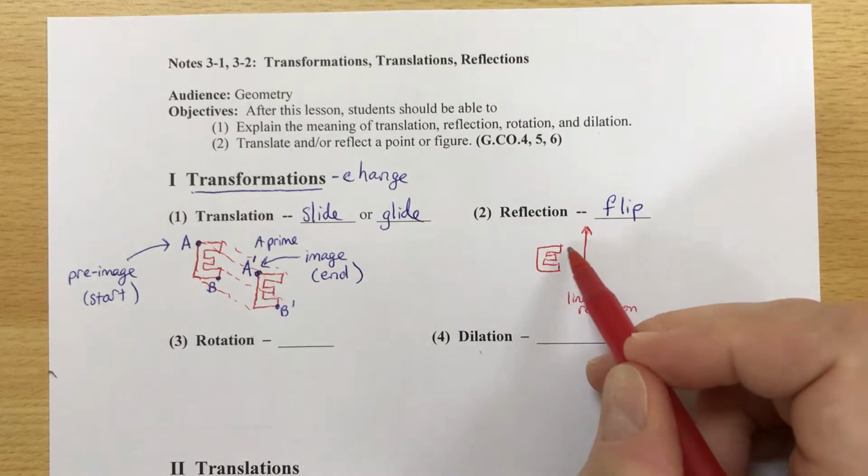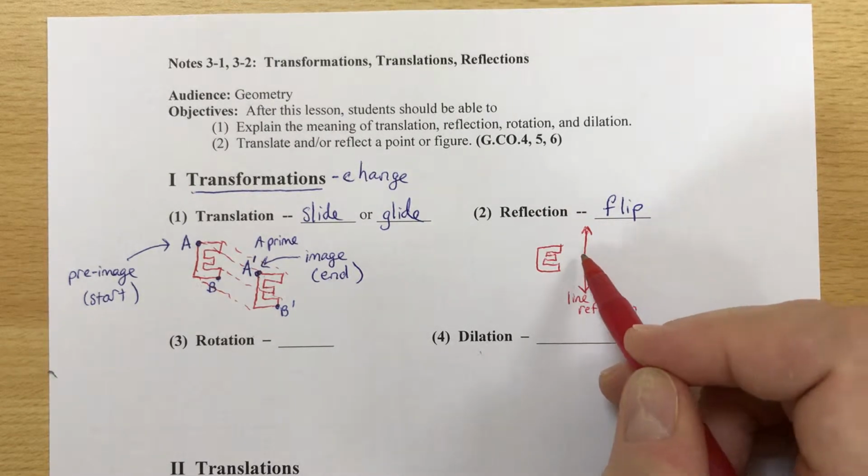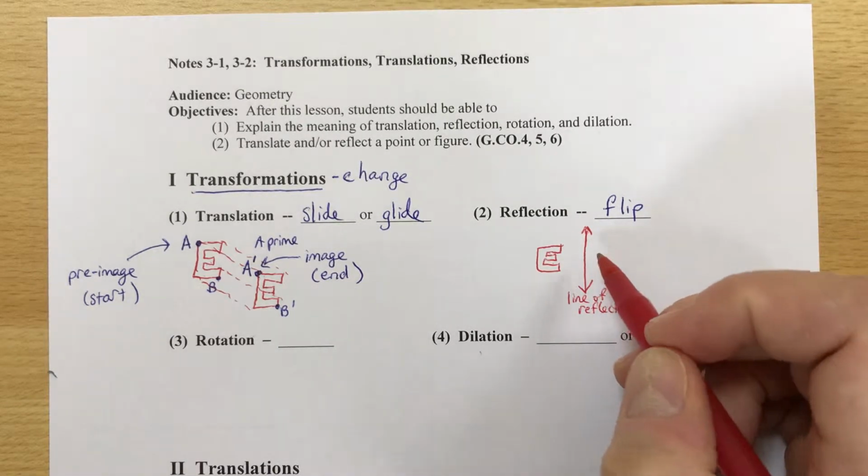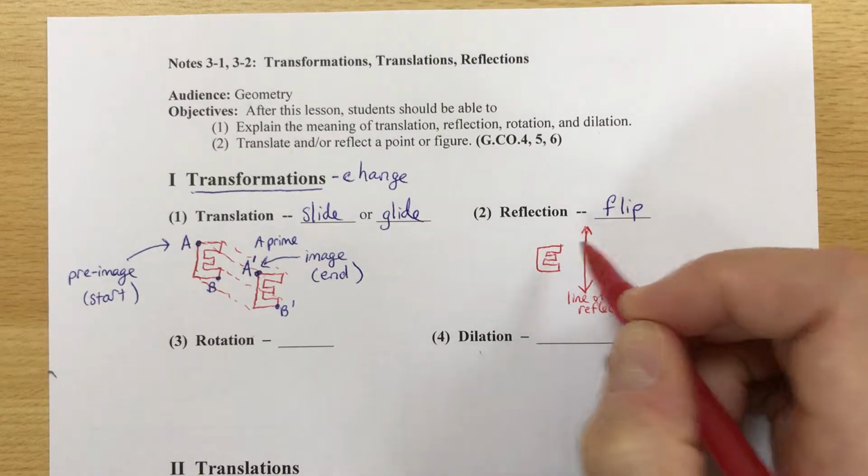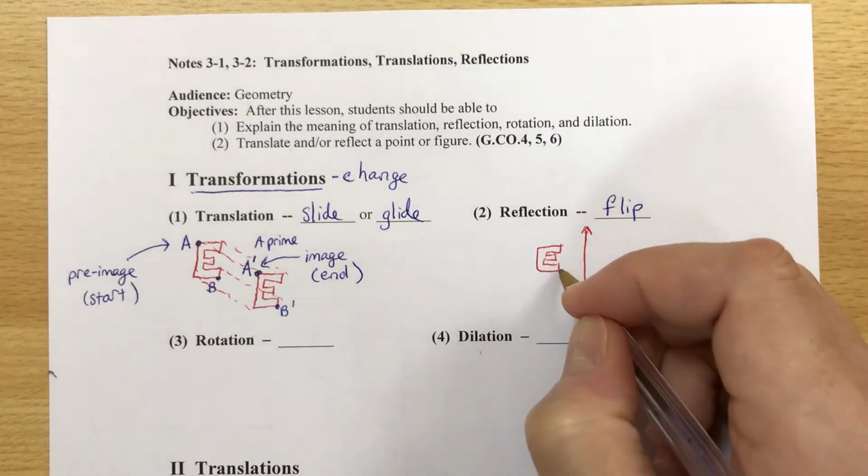Now, we'll talk about kind of the definitions. We'll talk more about that when we get to the back. But one of the ideas is that if I take a point, okay, I'll call this A.